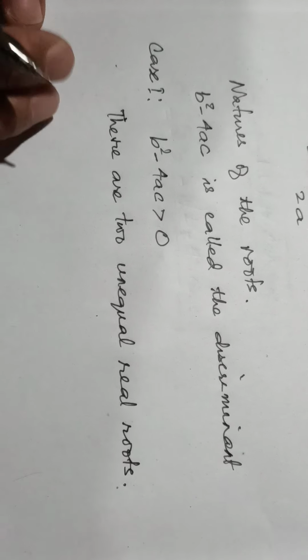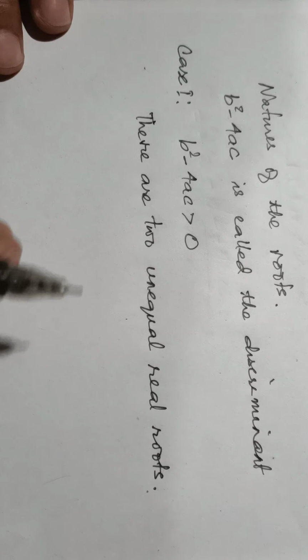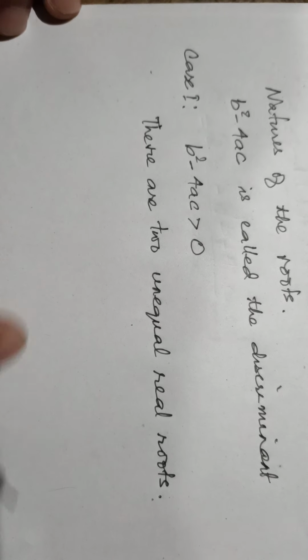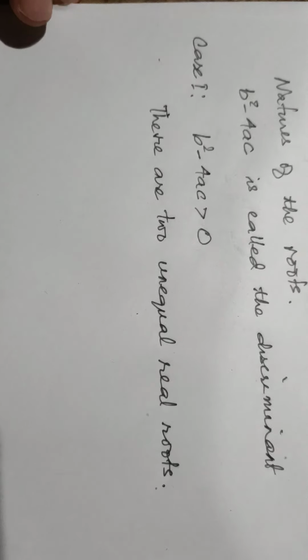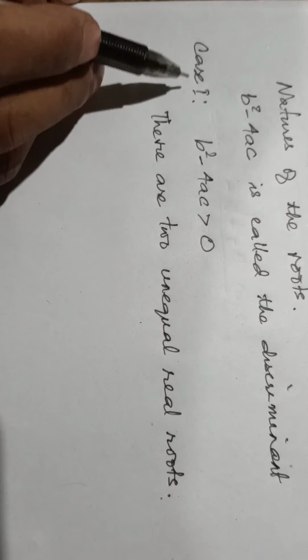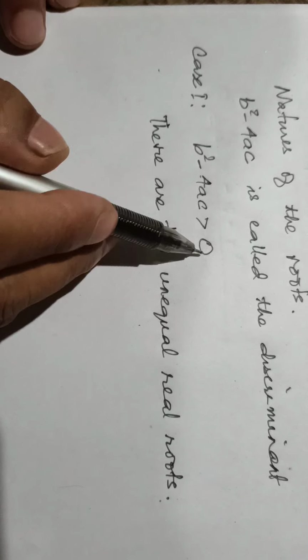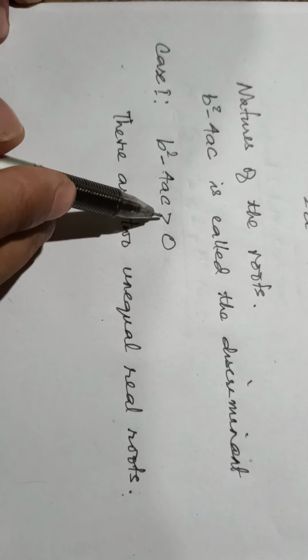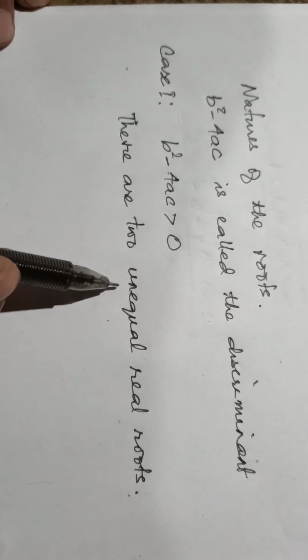That means the zeros of the quadratic equation will be unequal, but they will be real numbers. Maybe 1 and 2, or −1 and −2. It can be like that. Two unequal real roots. So this is case 1, b² − 4ac greater than 0.